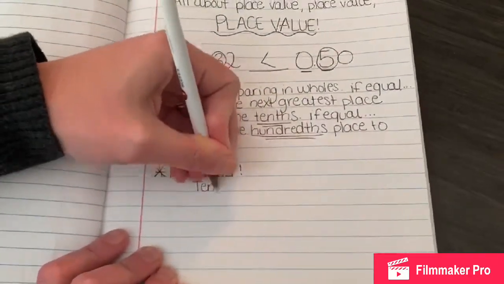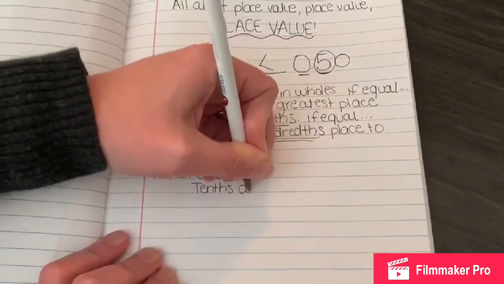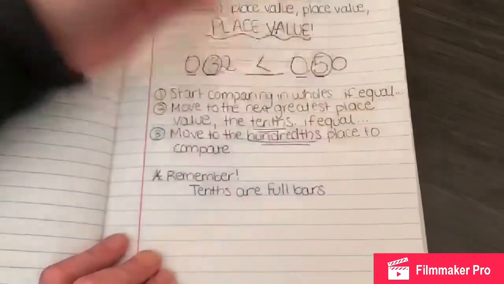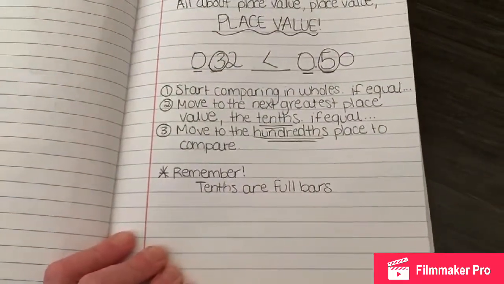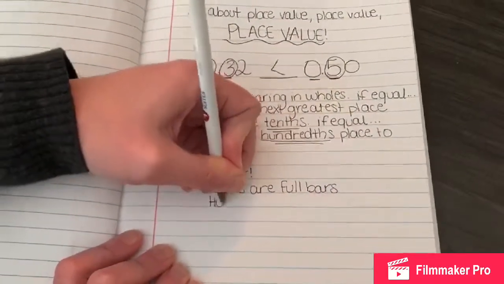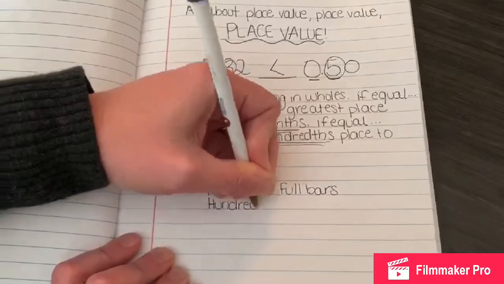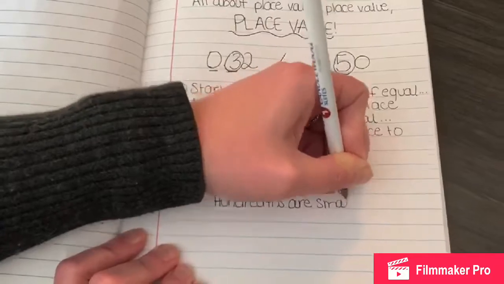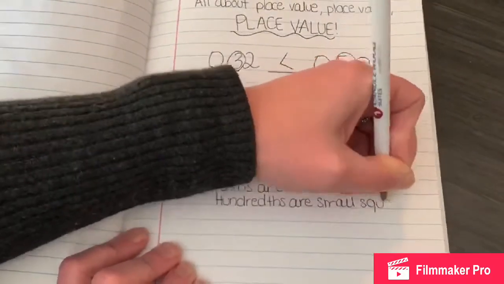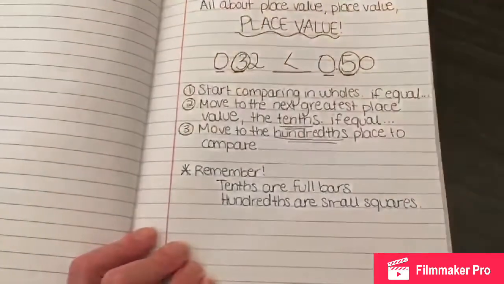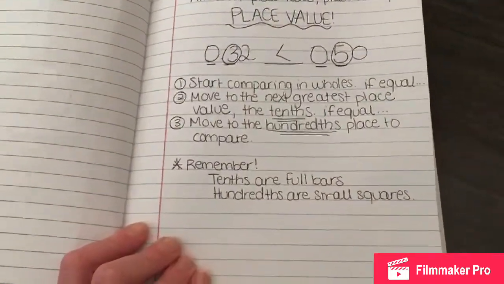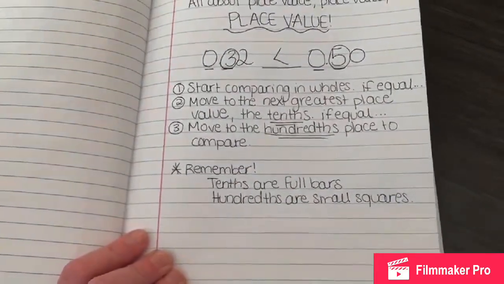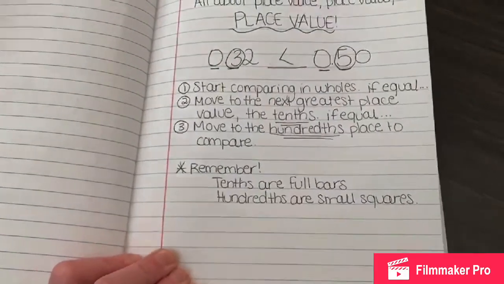Remember, tenths are full bars and hundredths are those small squares. So keep that in the back of your head. Full bars are most of the time greater than small squares.